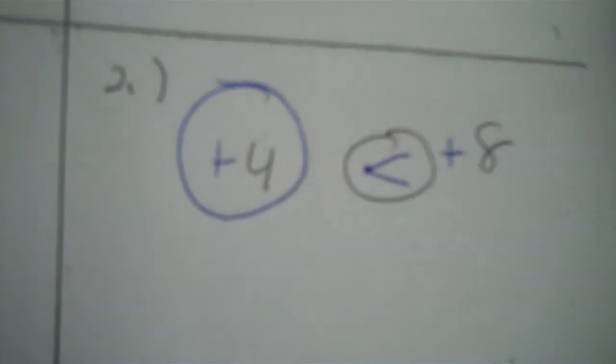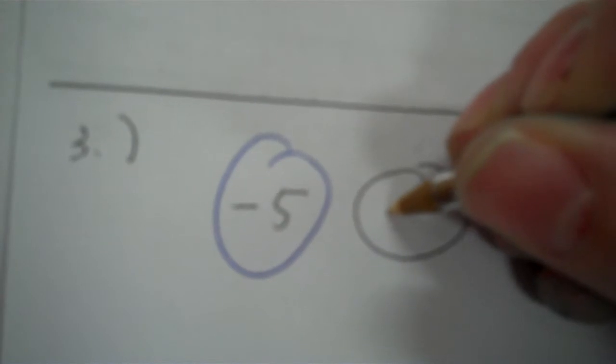Okay, 4 and 8, both positives. So you have +4, +8. +4 is closer. So you need to make a sign that goes towards that number, a nose where the tip points towards that number. Okay. -5 and 2. So it's -5 and +2. So here's -5, here's +2. -5's closer. Make a nose that goes towards that number. Okay, that's it on that one.